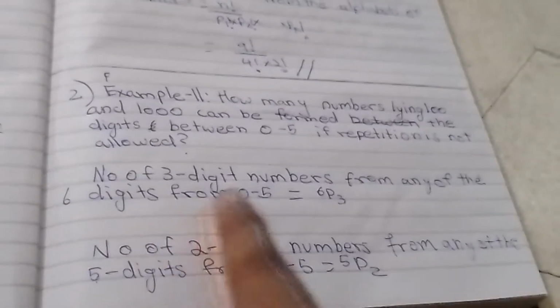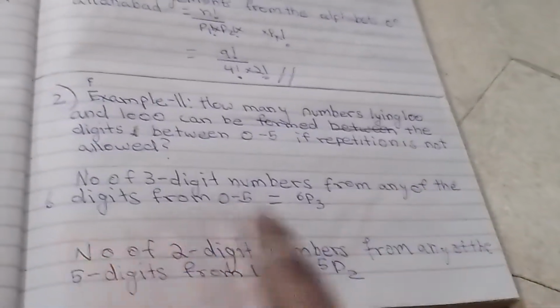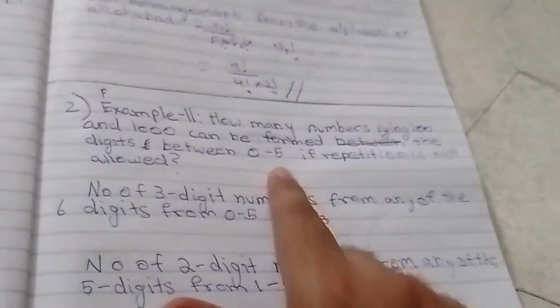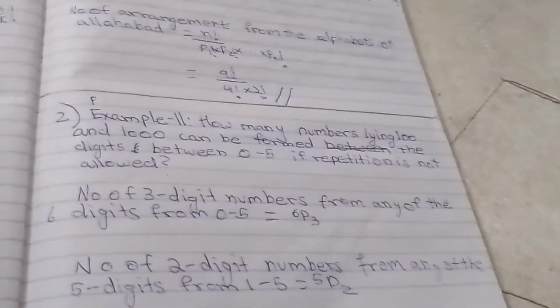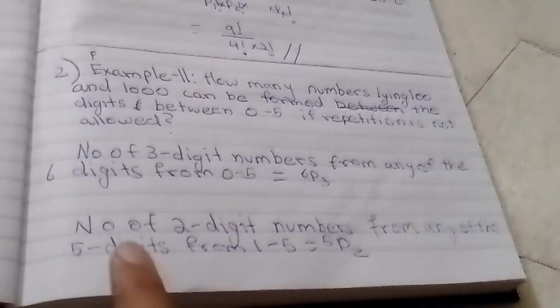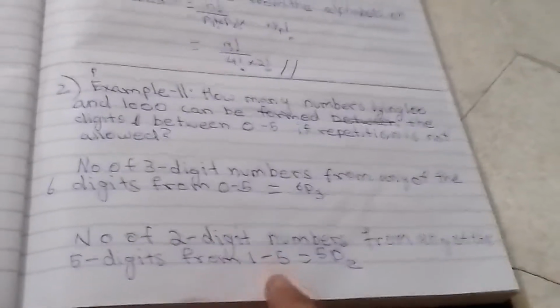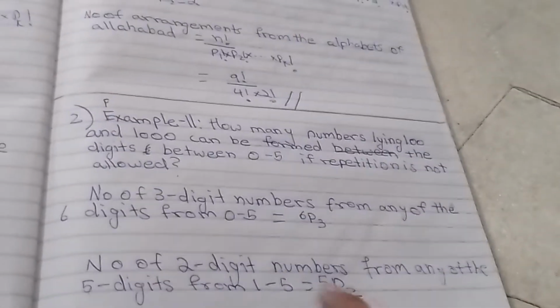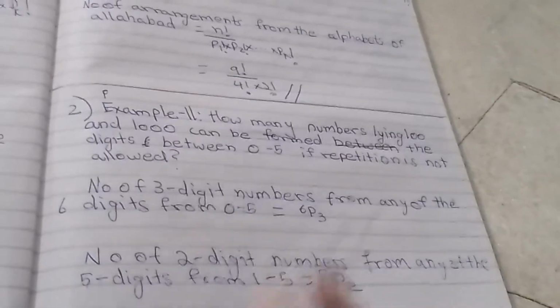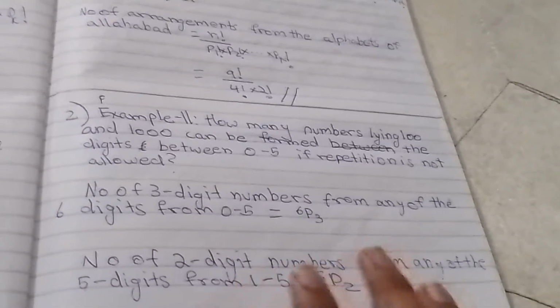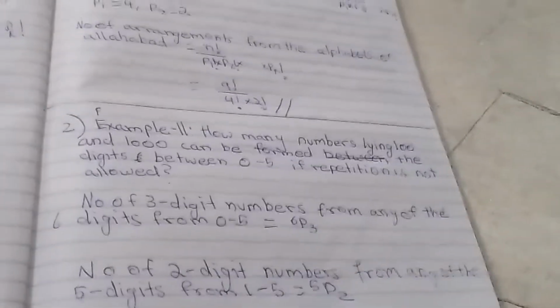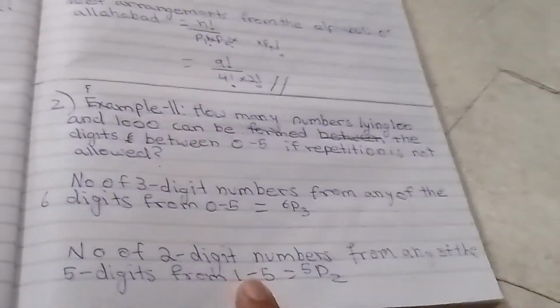First one is the number of 3-digit numbers from any of the 6 digits, starting from 0 ending at 5. Alright, this includes numbers which have 0 in the hundreds place. Now we have the number of 2-digit numbers from any of the 5 digits from 1 to 5, because the hundreds place has already been filled up, that is, by 0. That means now we have 5 options. 0 has been used up, and now we have 2 vacancies, tens place and ones place. n is equal to 5 and r is equal to 2.